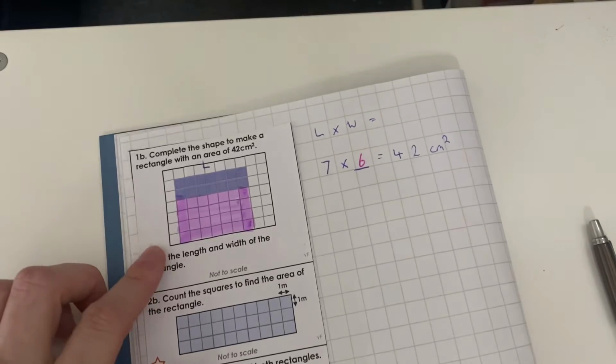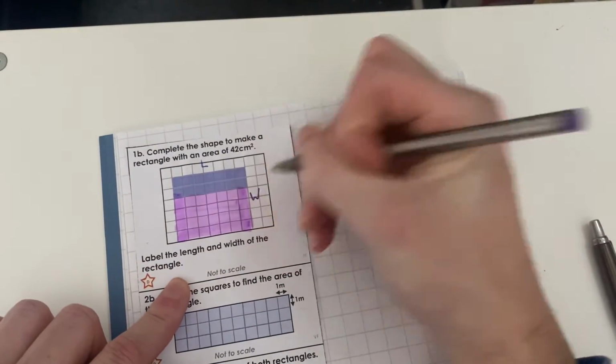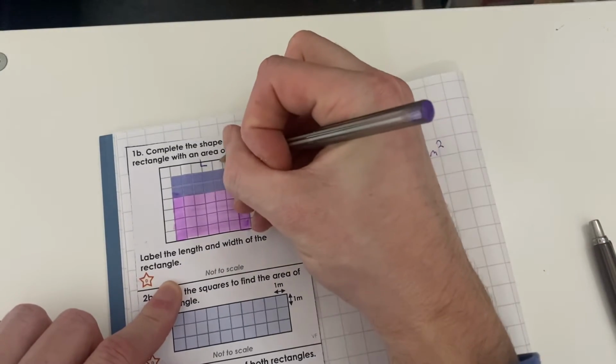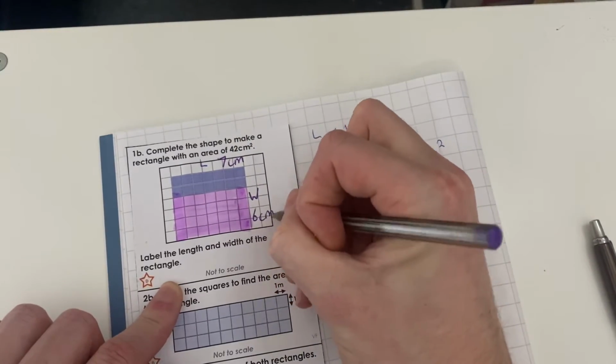It says to label the length and the width. Well, we've done the length. This is our width. And label it with the measurements. So this is 7 centimeters and this is 6 centimeters.